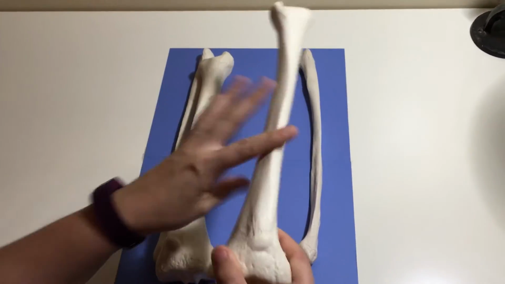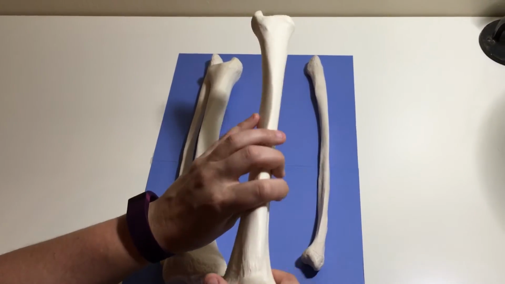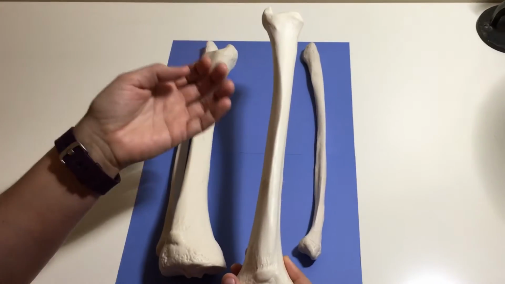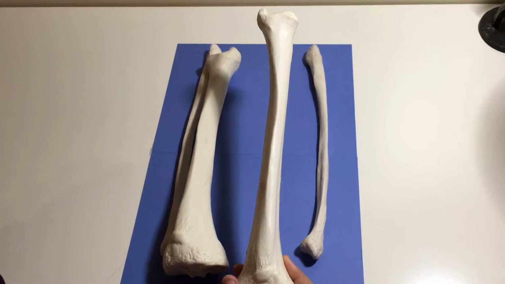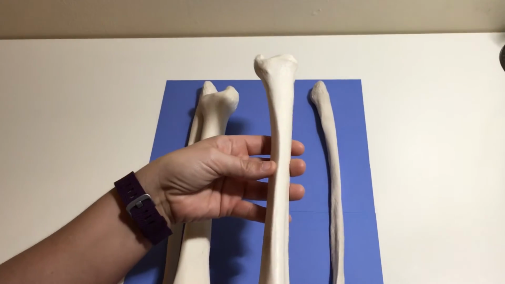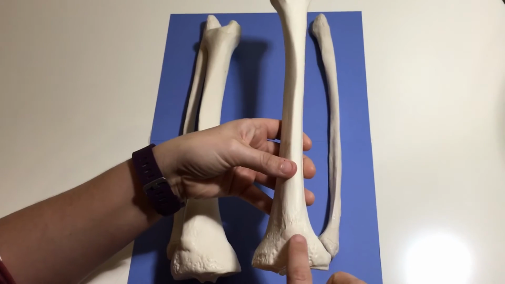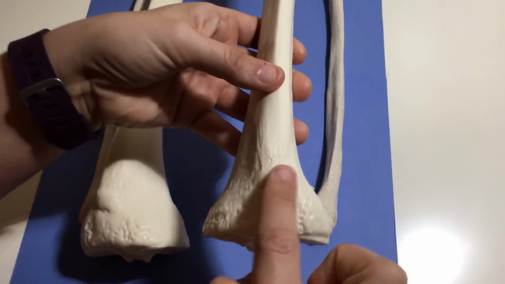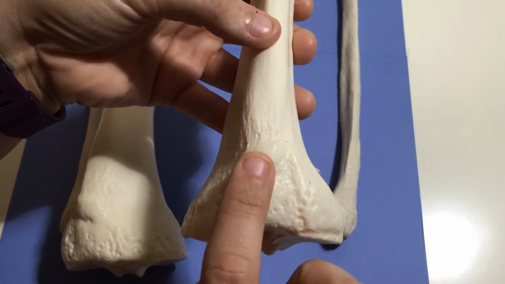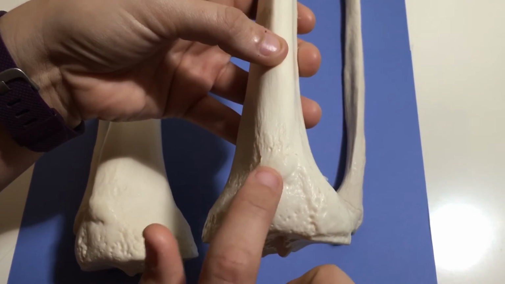To be able to tell which one is medial and which one is lateral, let's orient ourselves with what is anterior, what's posterior, and what's right or left in the tibia. If you see this little knobby, this is the tibial tuberosity, and the tibial tuberosity is the attachment site for the patellar ligament.